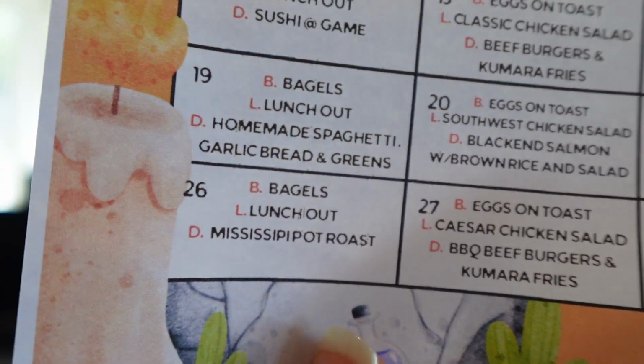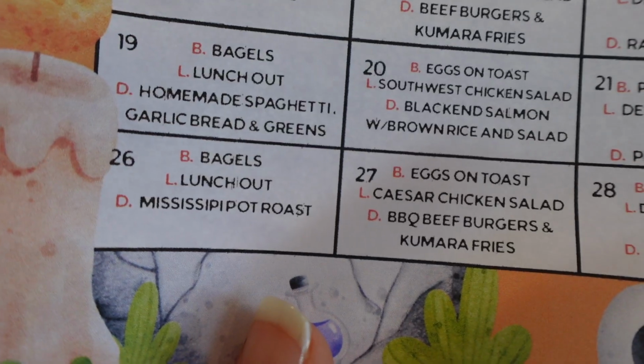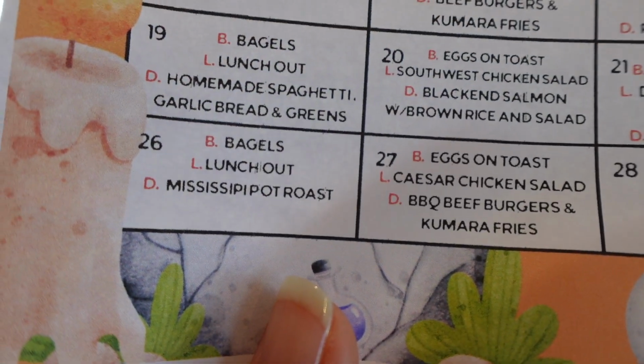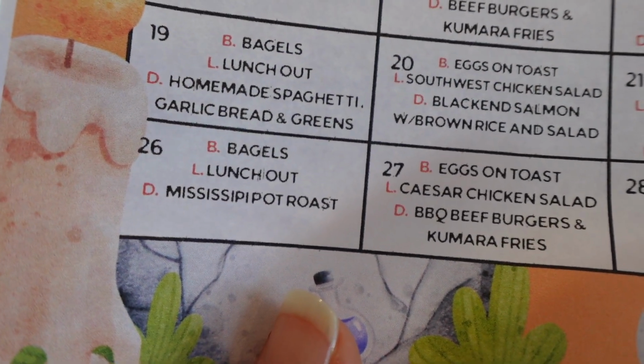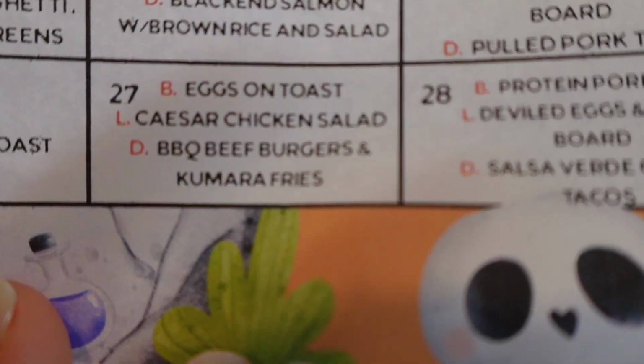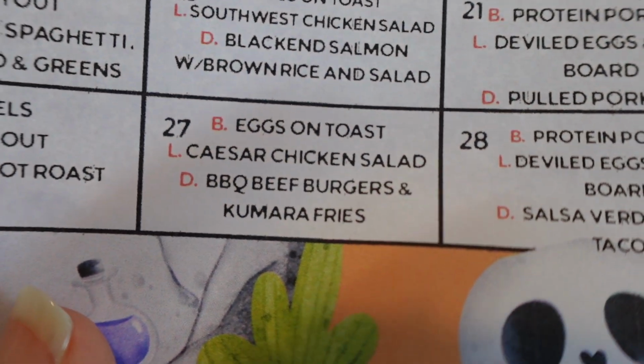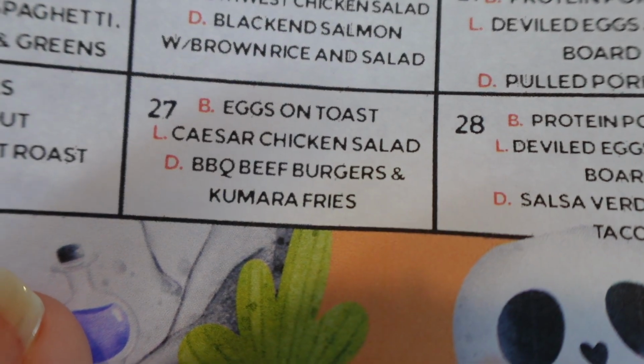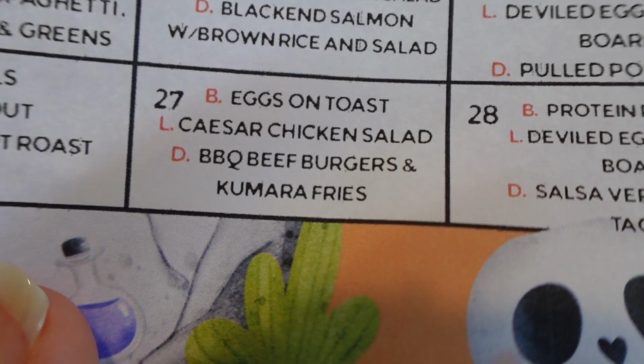All right, the last Sunday of the month here, we're going to be doing a Mississippi pot roast. Can't wait, love. Again, that's a recipe from Pinterest. Okay, and then Monday, again, rolling in the burger nights. We're going to be doing barbecue beef burgers and kumara fries.